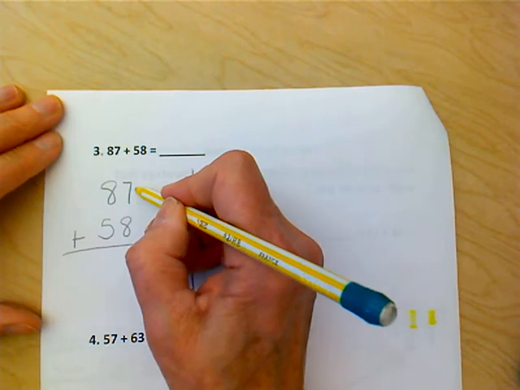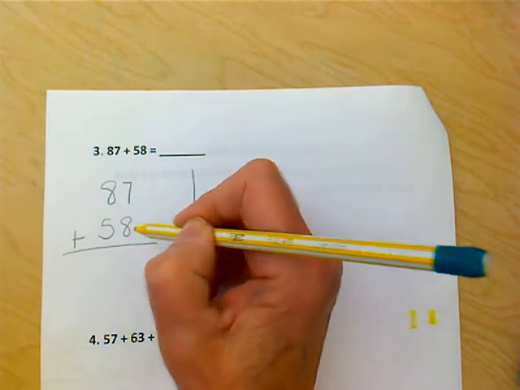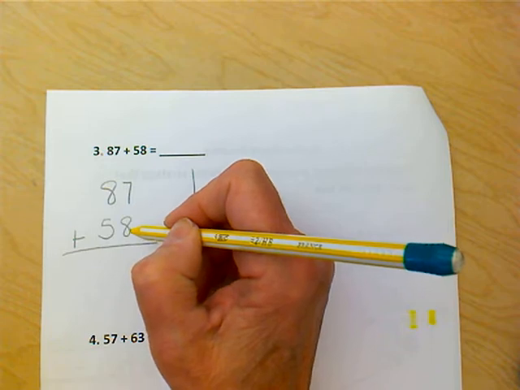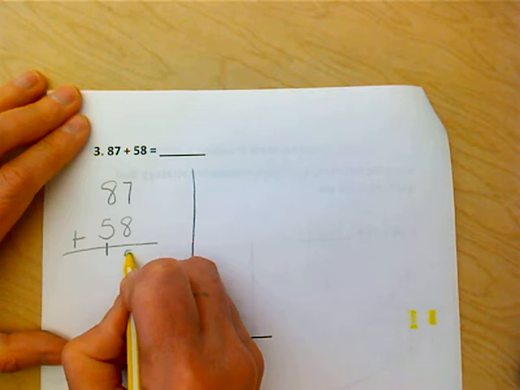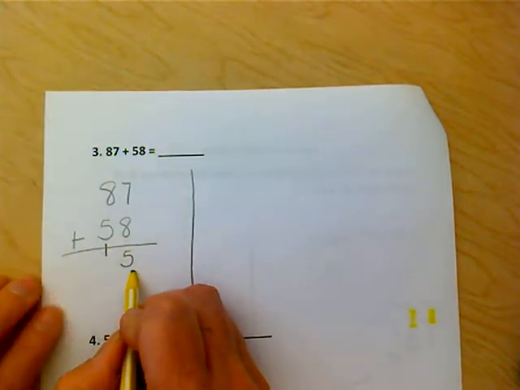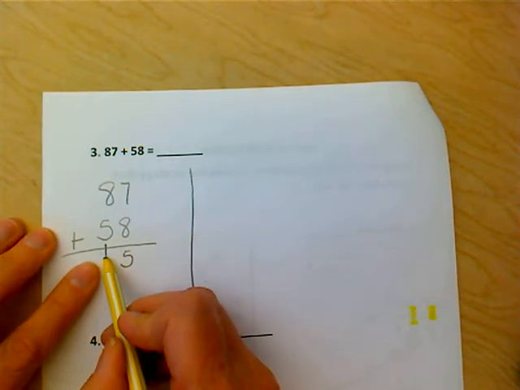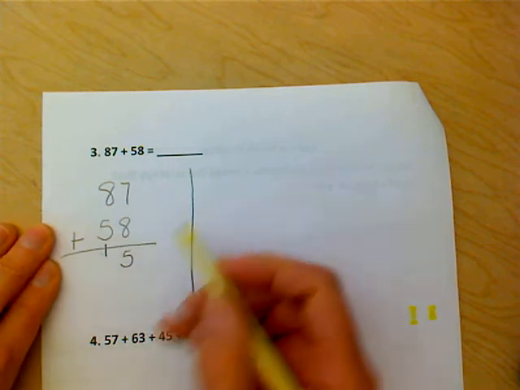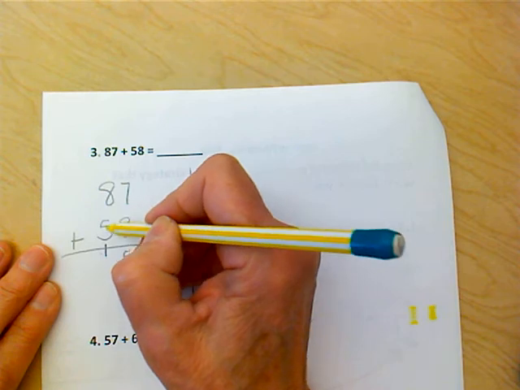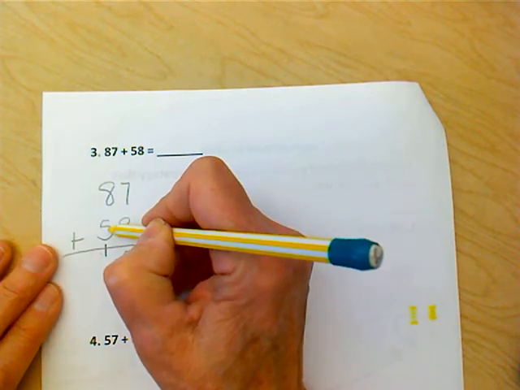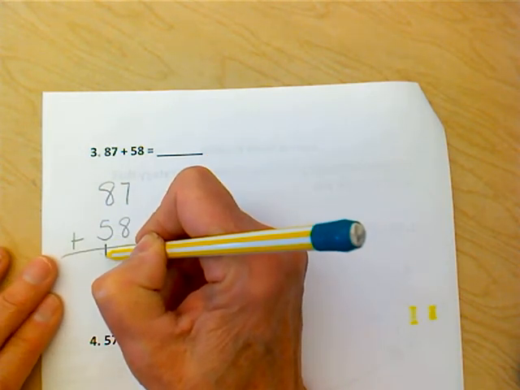7 ones plus 8 ones is 15 ones. I know that I just composed a 10, so I have 1 ten and 5 ones, or 15 ones, represented by 1 ten and 5 ones. Now I'm coming over to my tens. 8 tens plus 5 tens is 13 tens, plus 1 more ten gives me 14 tens.